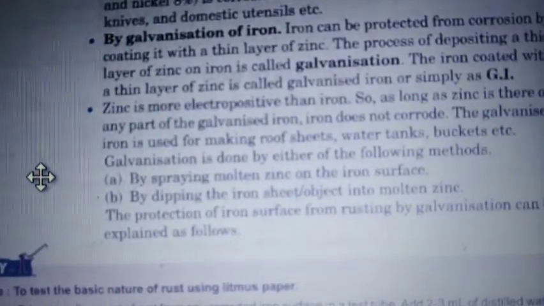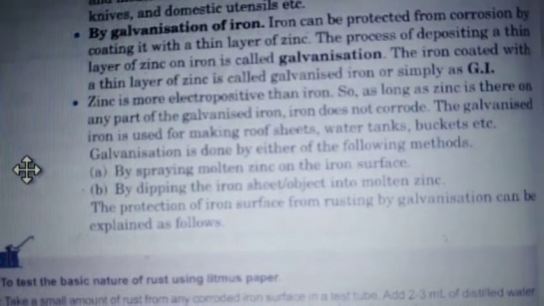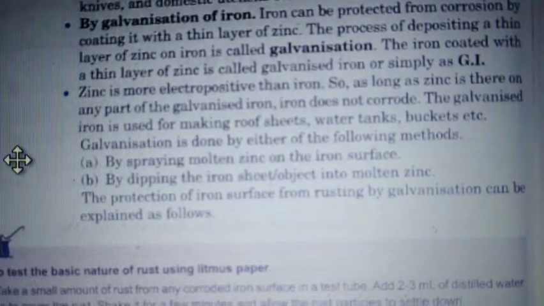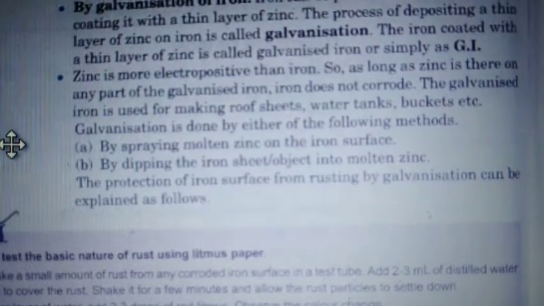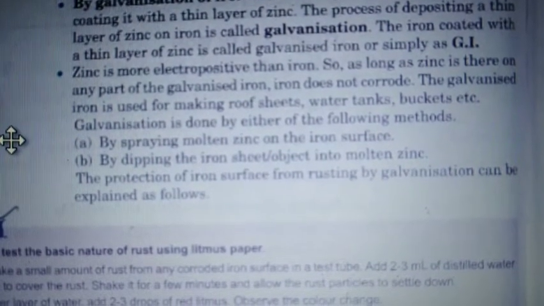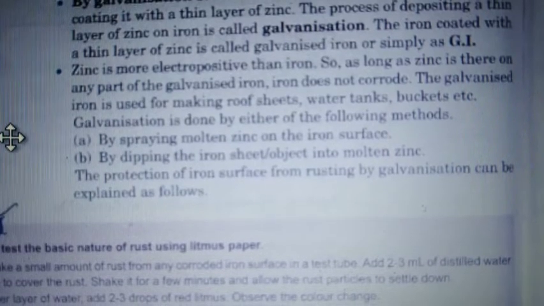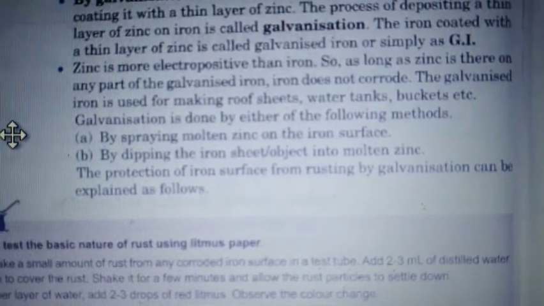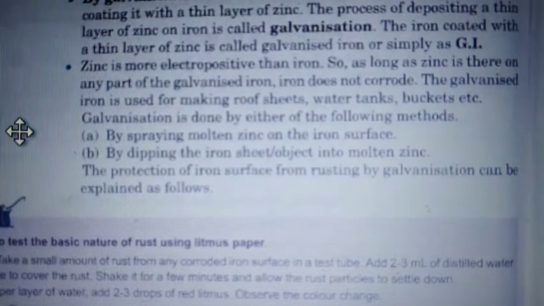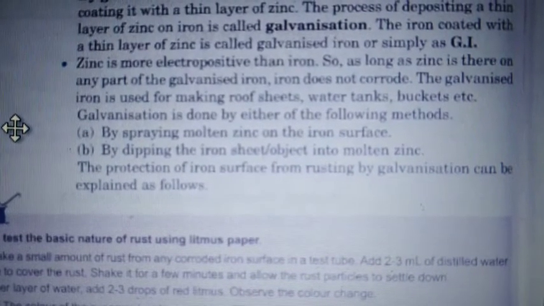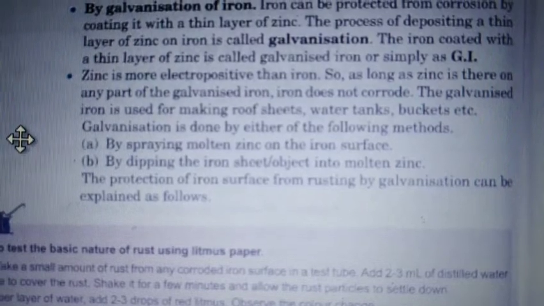Zinc is more electropositive than iron. So as long as zinc is there on any part of the galvanized iron, iron does not corrode. Galvanized iron is used for making roof sheets, water tanks, buckets, etc. So this is a very important topic. Learn galvanization of iron, as this is a very useful process.